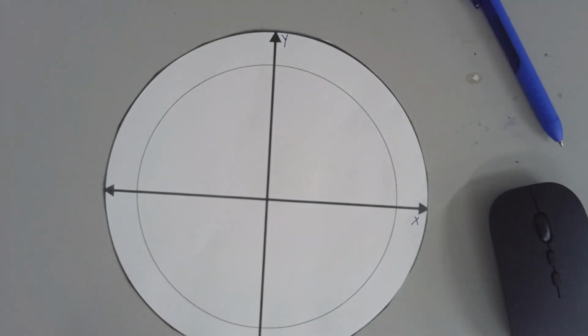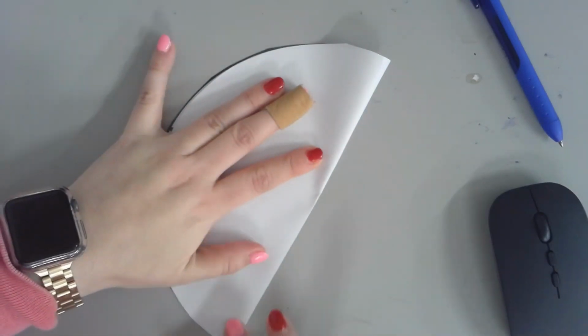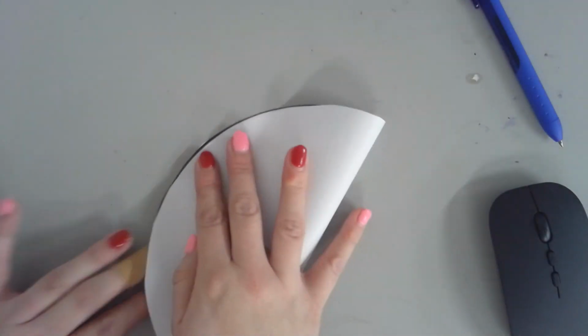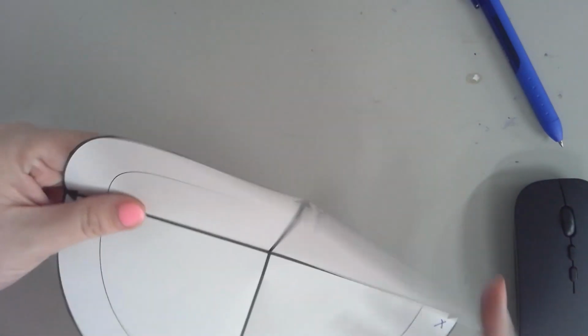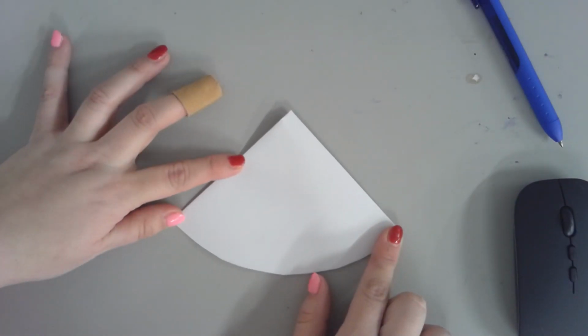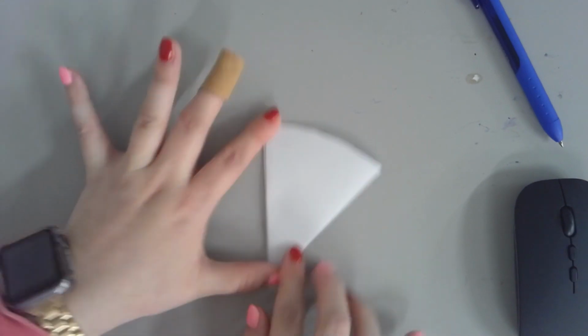So what you're going to do is I want you to fold it in half. Crease it good, and it should crease along your axes first. So hopefully you can get that pretty spot on with those lines. So you're going to have this, a big pizza slice of pizza, and then you're going to fold that in half one more time. So you have this size pizza slice.